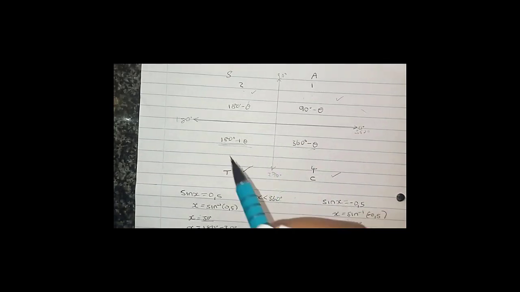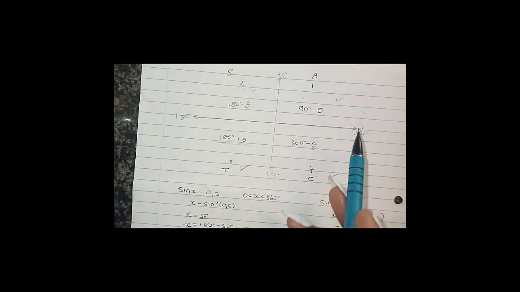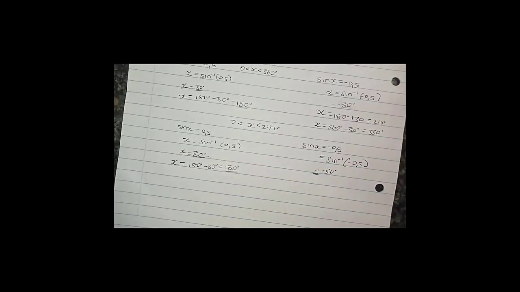And if we didn't have the restriction, or if our restriction was between 0 and 360, we would have two solutions because sine is negative here and here. But because our restriction says x is between 0 degrees and 270, we cannot go above. So between these three quadrants, it's only this one where sine is negative. So we have only one solution for this one.